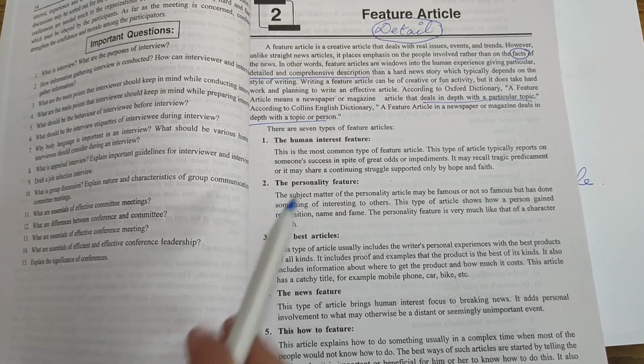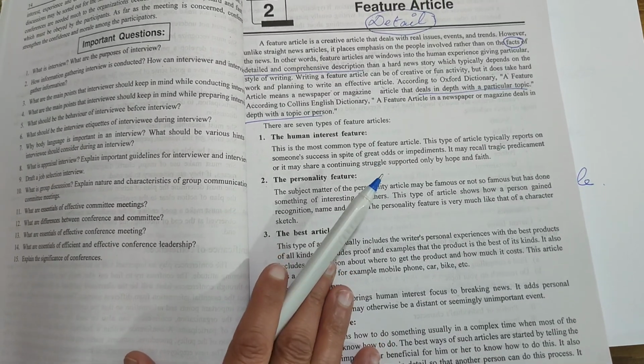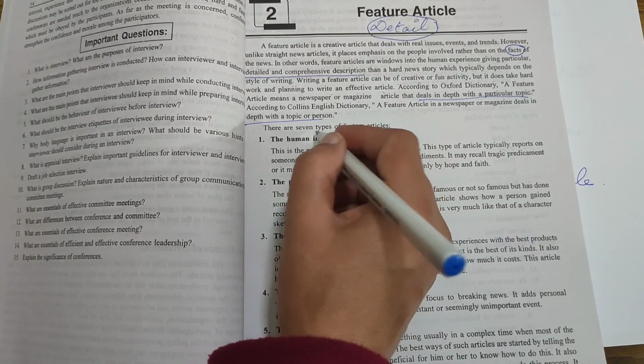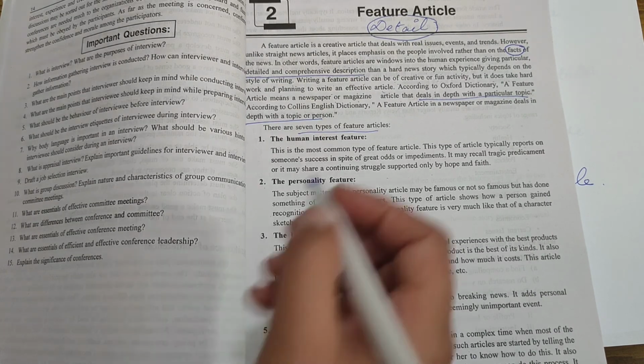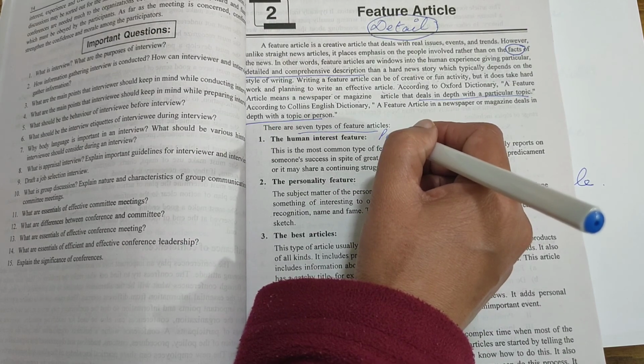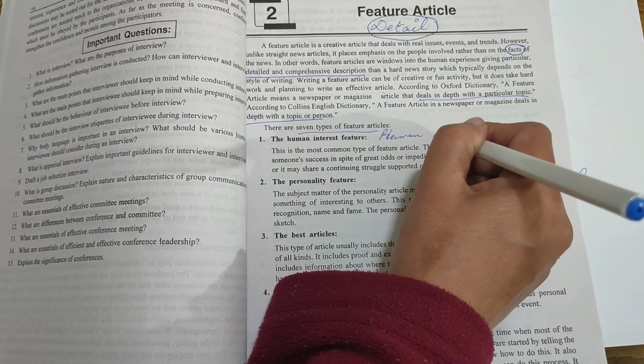Now next, what this book talks about. वैसे आपको थ्योरी क्वेश्चन नहीं आता है, but still for your information you must know what are the 7 types of feature article. The first is the human interest feature, which we can say the human interest stories.